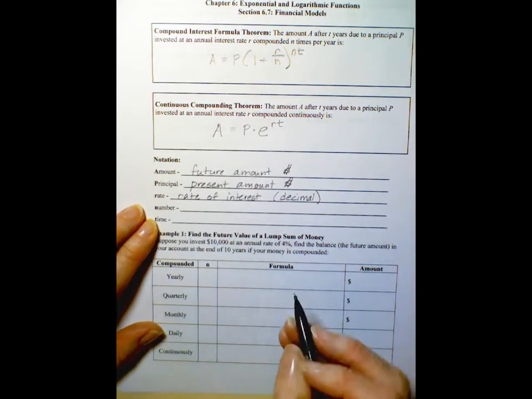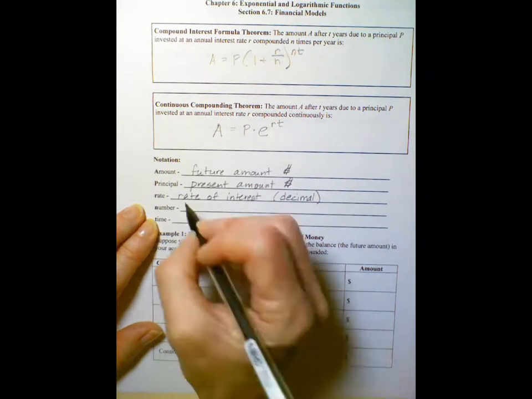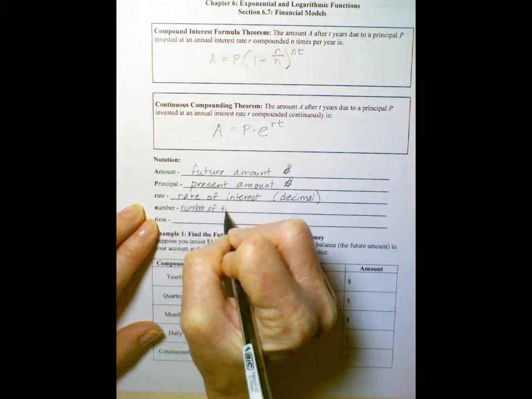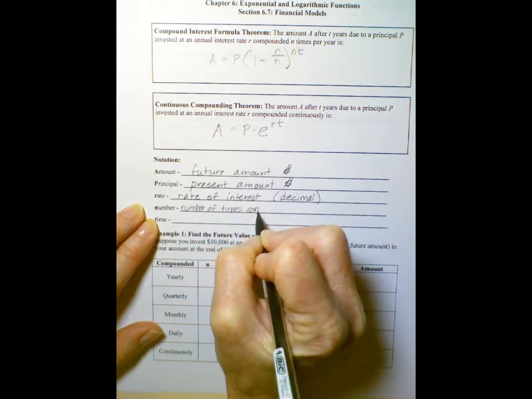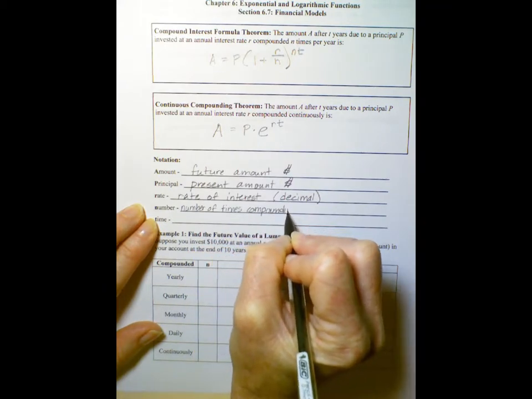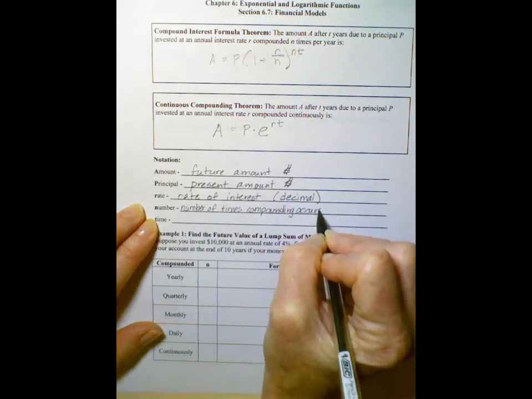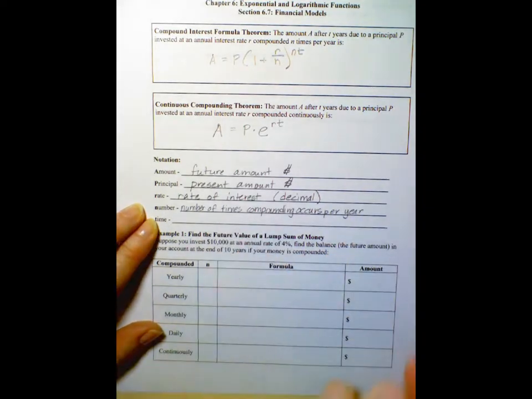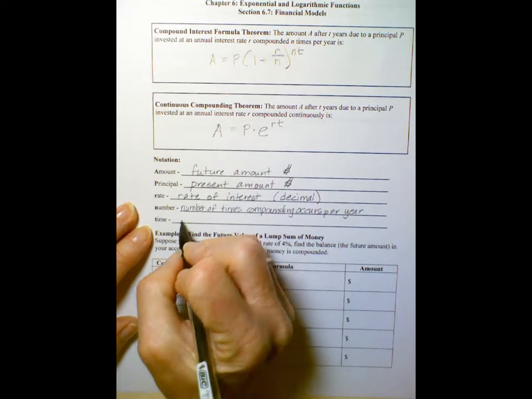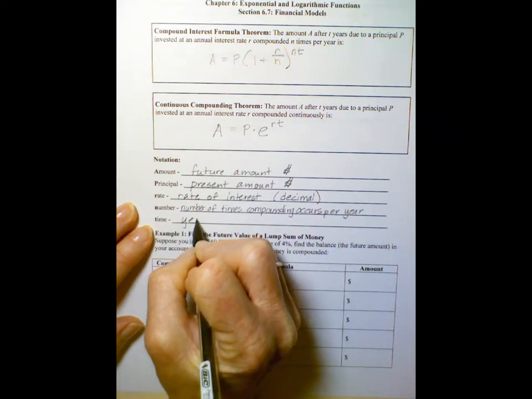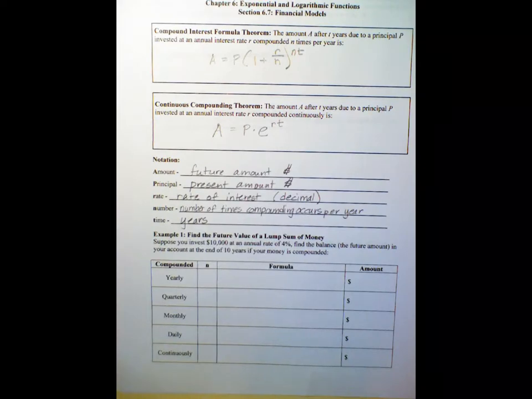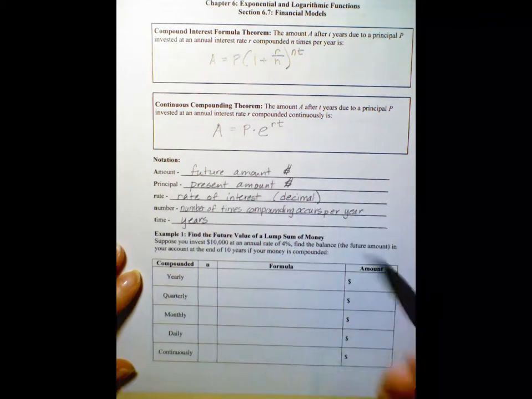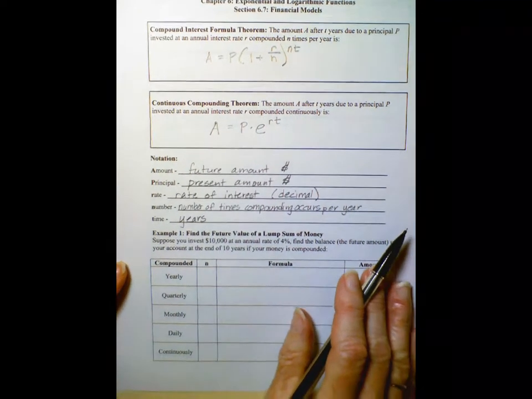N is the number of times compounding occurs per year. So this is an integer because you're counting how many times something happens. And time is always in years. Okay, so notice that the continuous compounding doesn't have an N because it's continuous, so it's not something you count how many times.